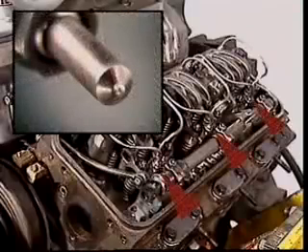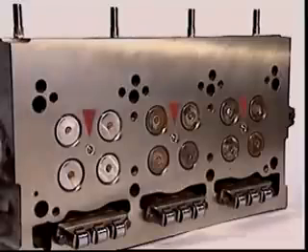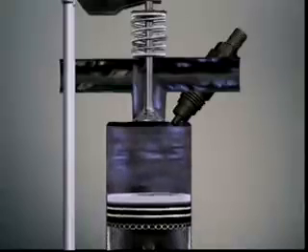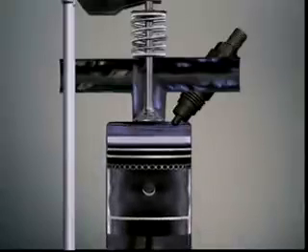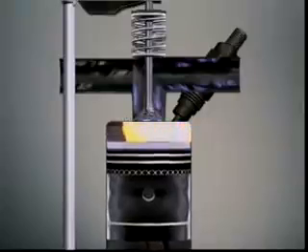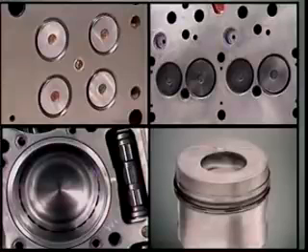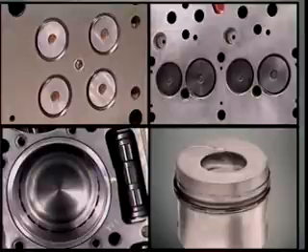Injectors are mounted in the cylinder head so that they reach into the combustion chamber. They inject fuel into the chamber in atomized form, in a fine spray. Atomized fuel burns more efficiently than liquid fuel. Different spray patterns are used depending on the shape of the combustion chamber.